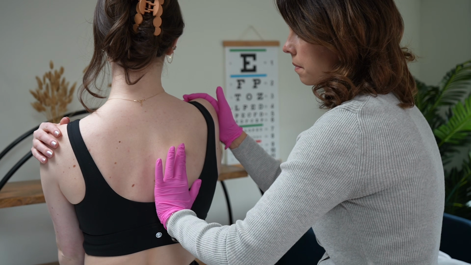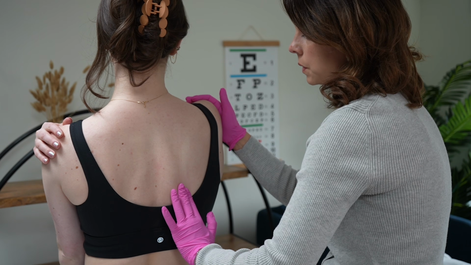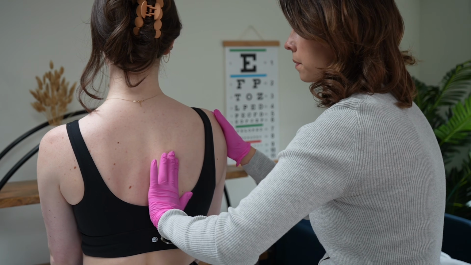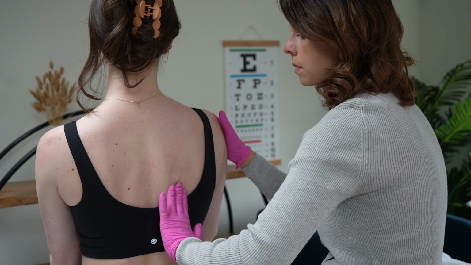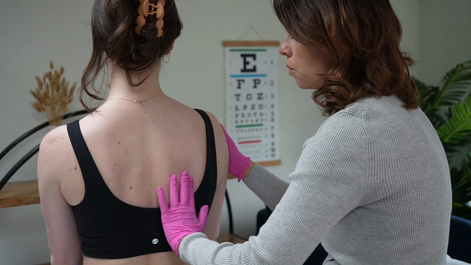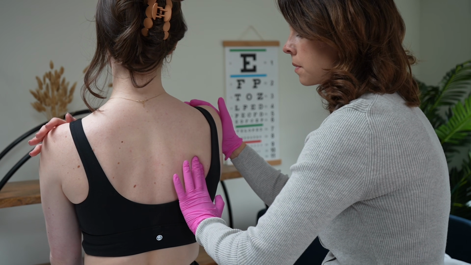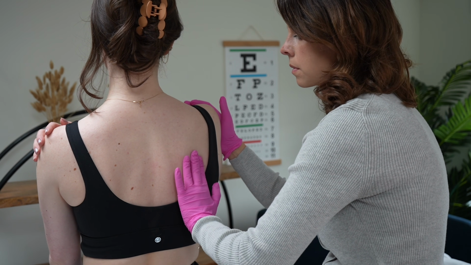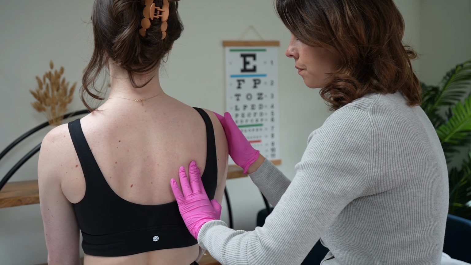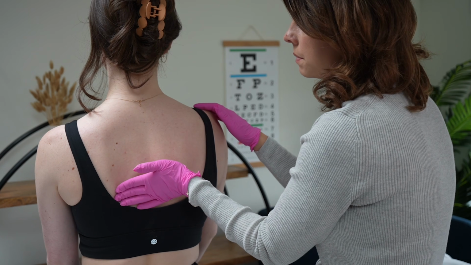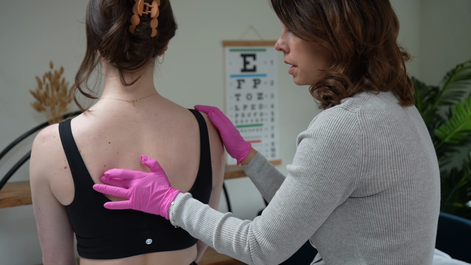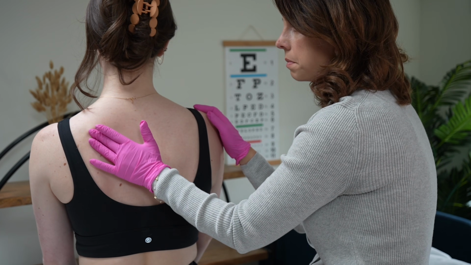Okay. Alright, I'm going to have you come back to center with this arm. Okay, so it already moved, which is great. Let's go ahead and do that one more time. Okay, come back to center. Okay. So hold the same thing on this side. First, I'm just going to palpate without any movement so that we can compare sides.